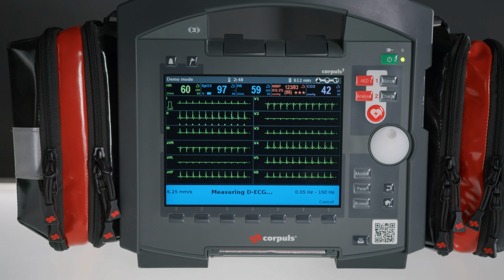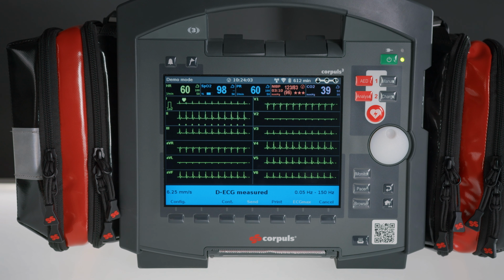We also have a small change in the auto-upload of the diagnostic ECG area. Previously, this only happened when I printed out the ECG. Now it starts automatically as soon as the ECG has been measured.